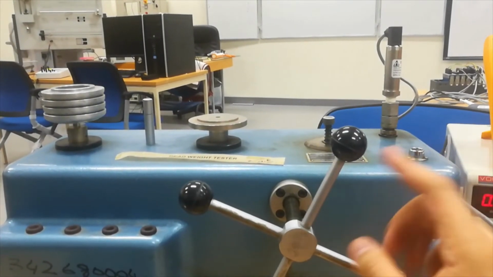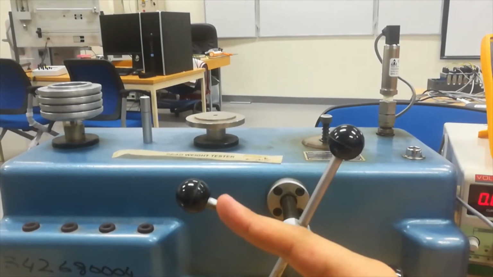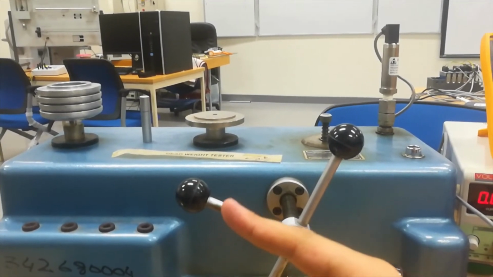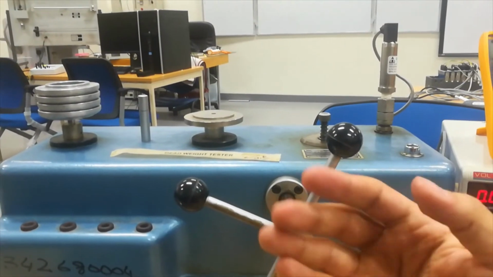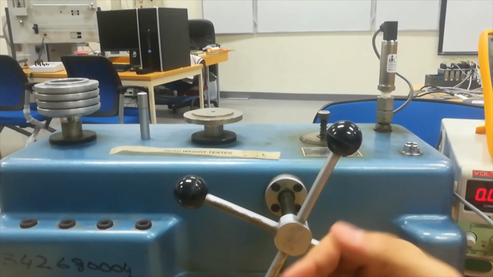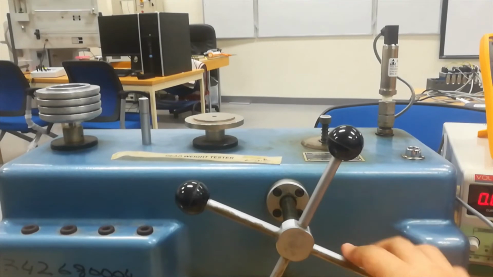Okay, so now it means that I have trapped all the oil inside, and started to pressurize the oil by these clockwise rotations.